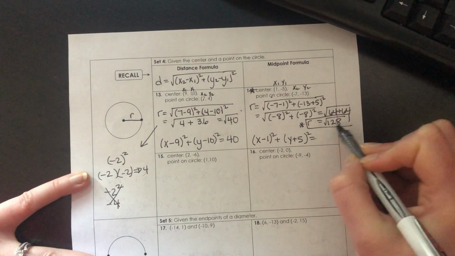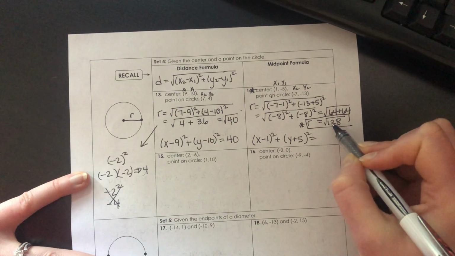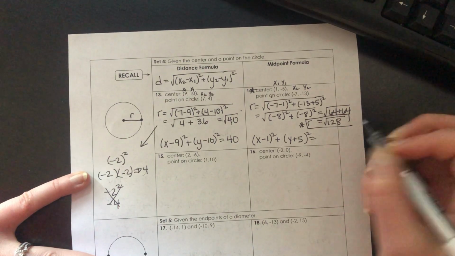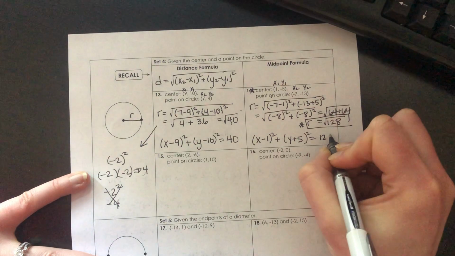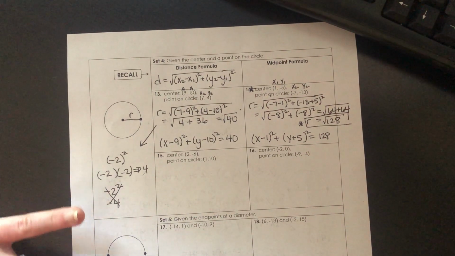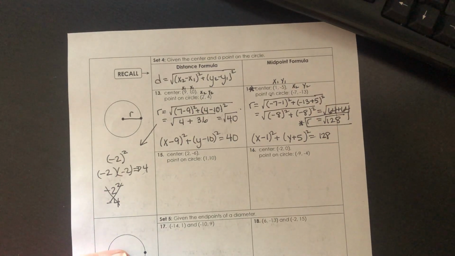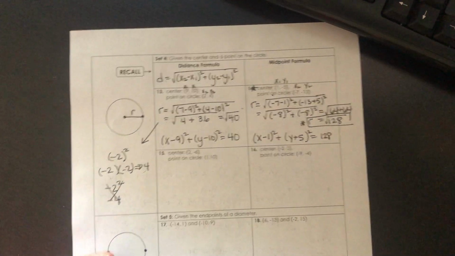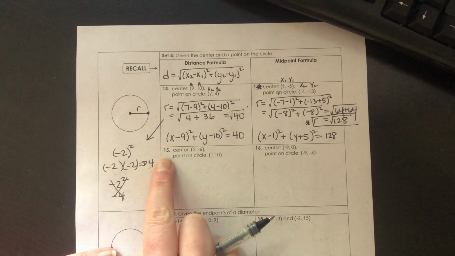And since this is the square root of 128, square root of 128 squared, radius squared, I like to say unlocks or unleashes the 128 to be by itself. Okay, I would like you to try out number 15.